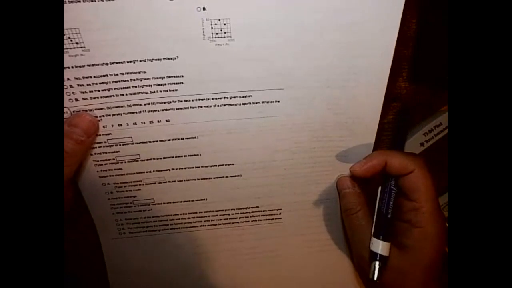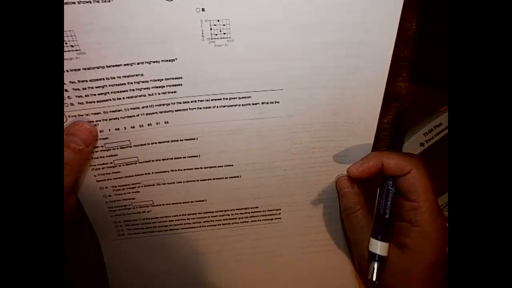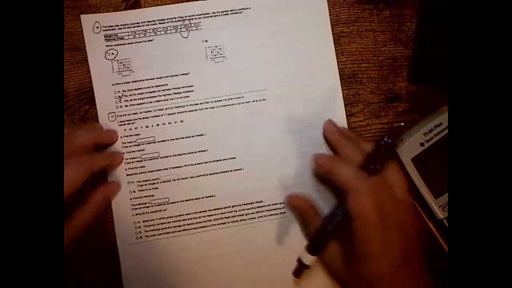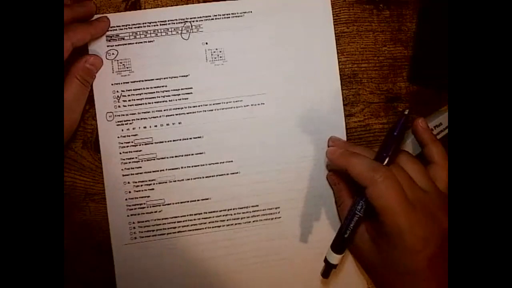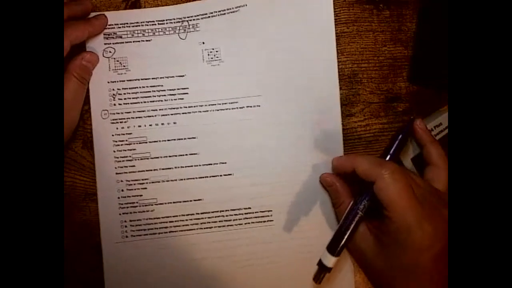Is there a linear relationship between weight and highway mileage? I'm sorry, not speed. Mileage per gallon. Yes, as the weight increases, the highway mileage decreases. So there is a negative correlation, because the linear trend goes down. Exactly, very good.